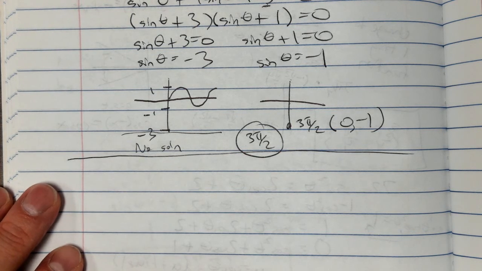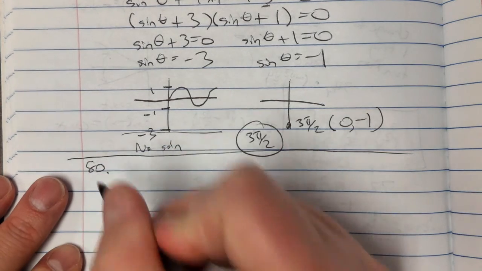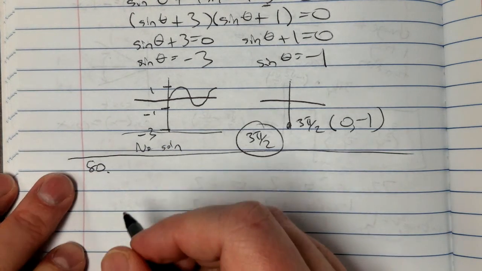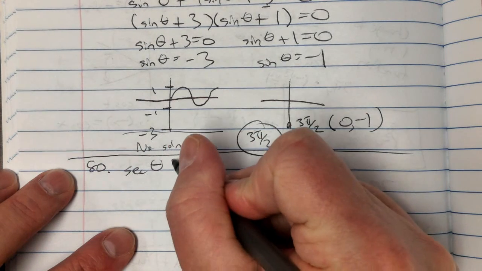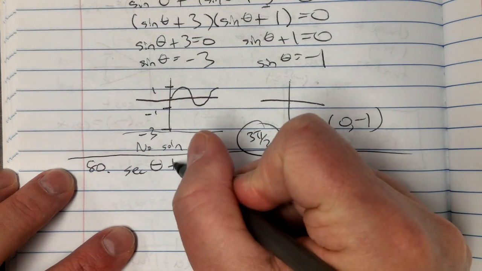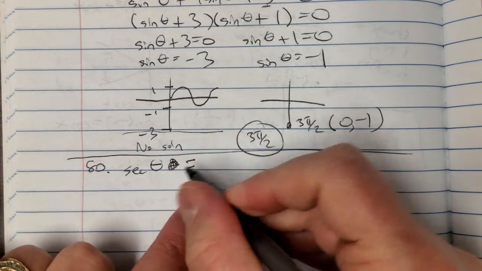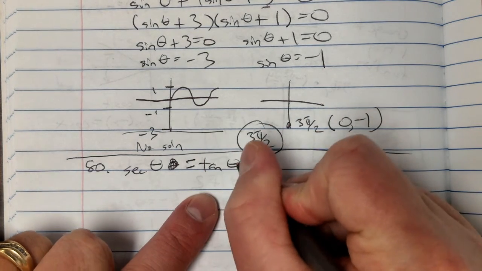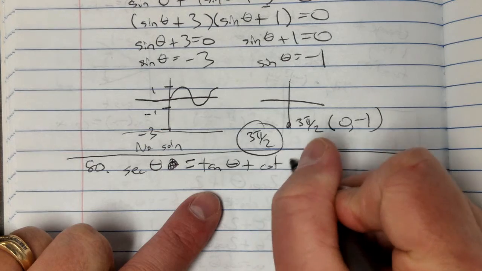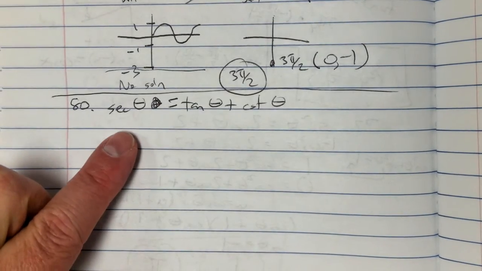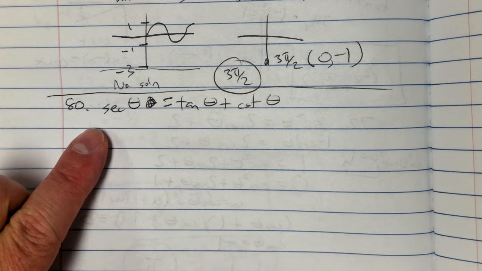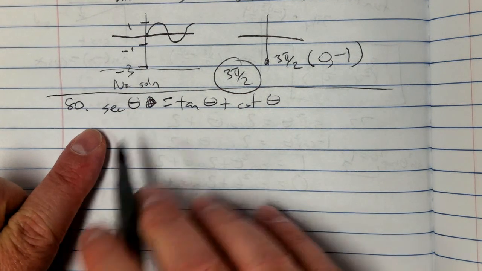Okay, next we have number 80. On this one, we have secant theta equals tan theta plus cotan theta. So this one doesn't have any sines or cosines, and that's what we want to convert them to.